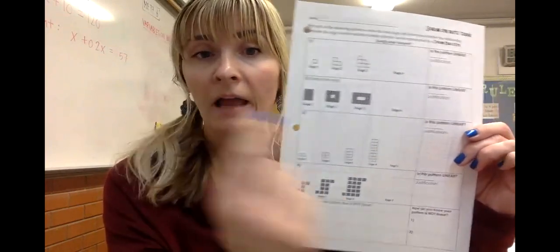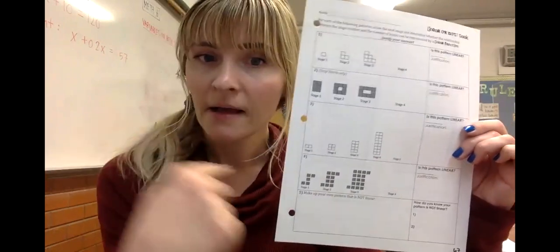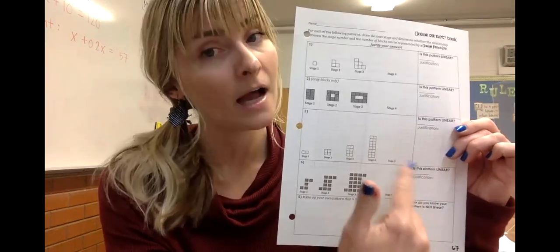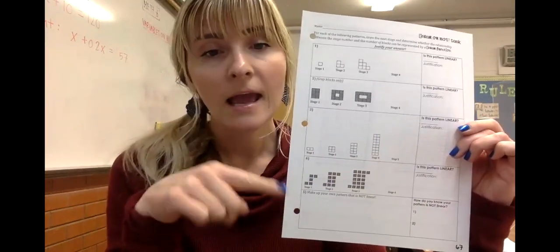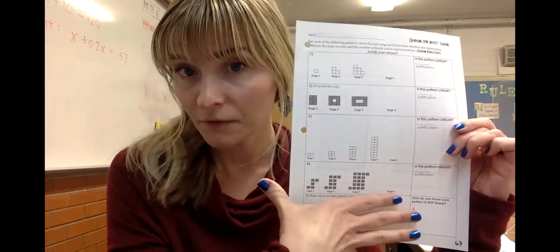And then notice this one, number 2, stage 1, stage 2, stage 3. I want you to focus on the gray tiles for this one. Once again, stage 4 is blank. And then number 3, stage 1, stage 2, stage 3, and stage 4, and this time stage 5 is blank. Number 4 says stage 1, stage 2, stage 3, and stage 4 is blank. And you get to ignore number 5 completely for right now.